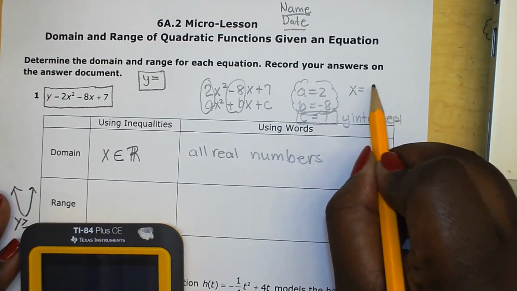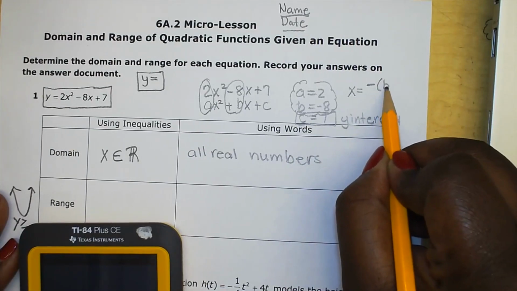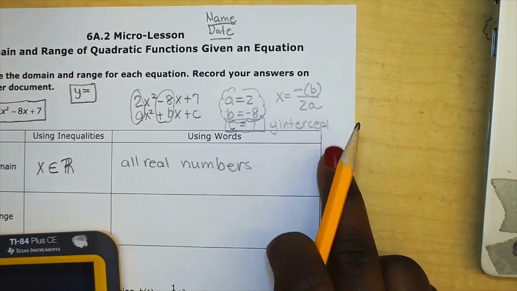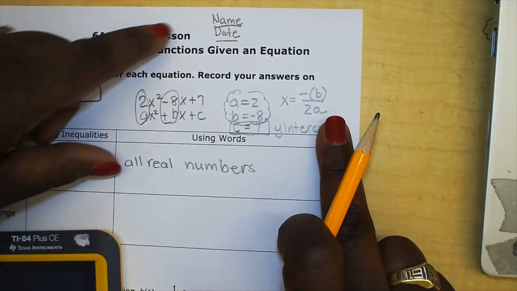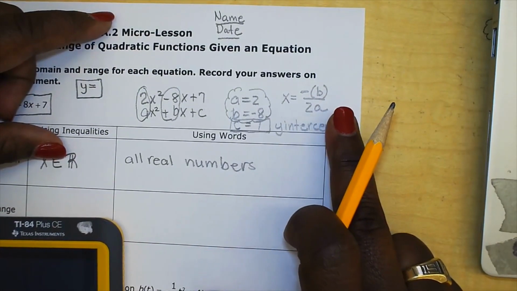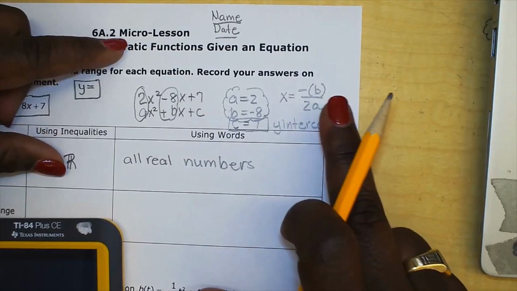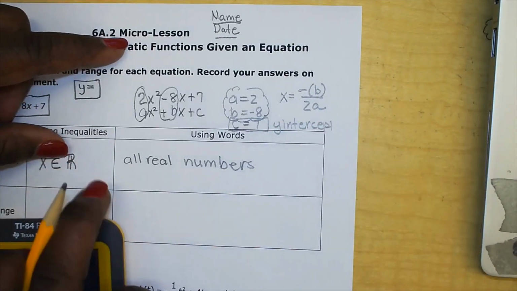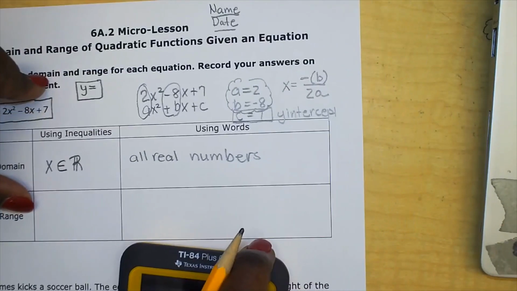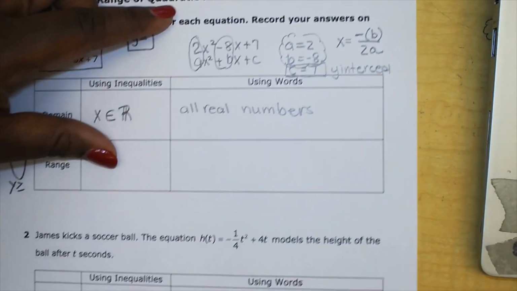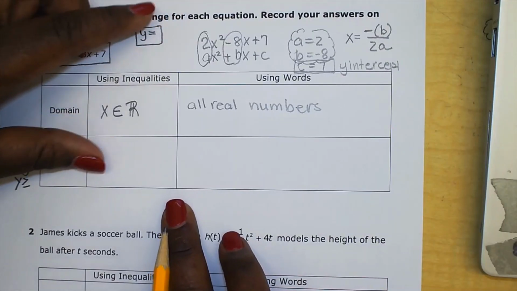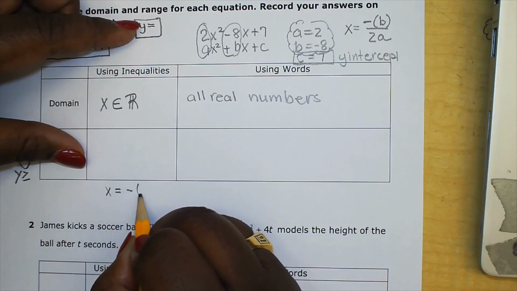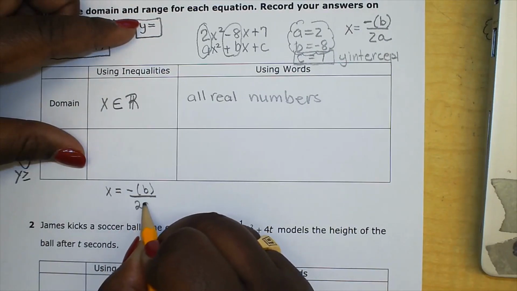So that's going to be a negative b divided by 2 times a. This formula can be found on your formula chart. It is the axis of symmetry formula. So this is the x value of the vertex, and once we find the vertex, then we can determine the range. So let's determine a vertex. So I'm going to write my information down here. So I know that x equals the negative of b divided by 2a.